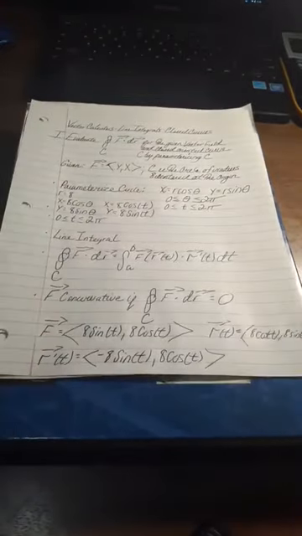Okay, just wanted to fix that right quick. Okay, so it's a pretty straightforward process at this point. So we'll go ahead, get another sheet here. Okay, so all we have to do is take the dot product now. So we got f dot dr.